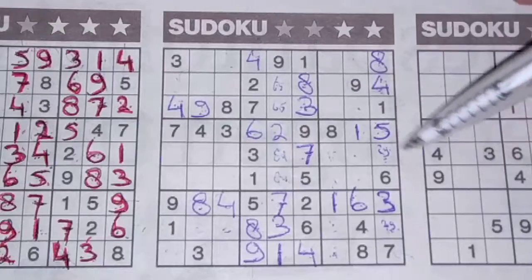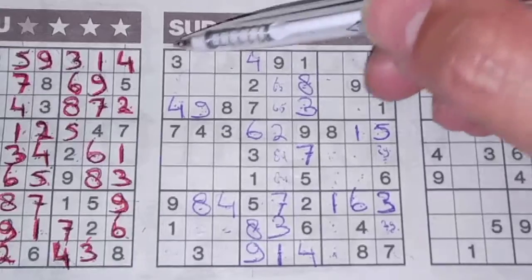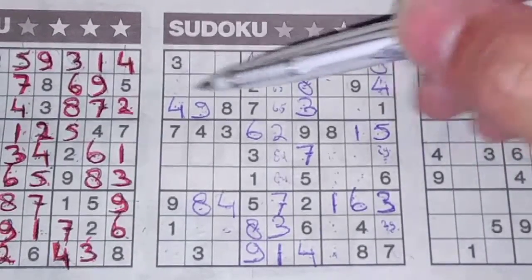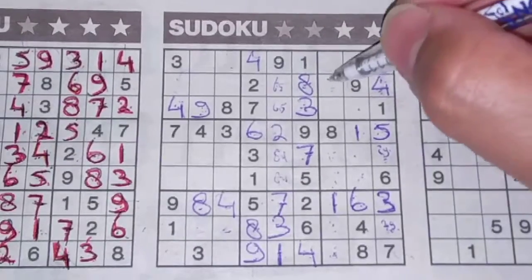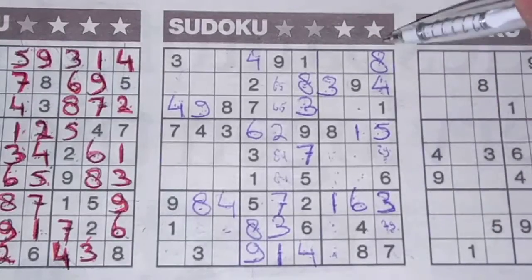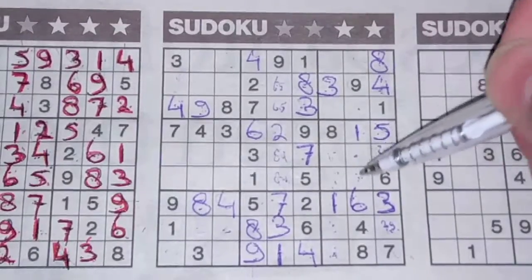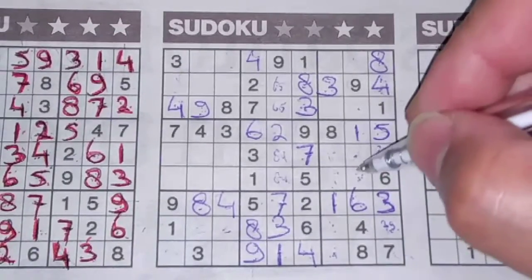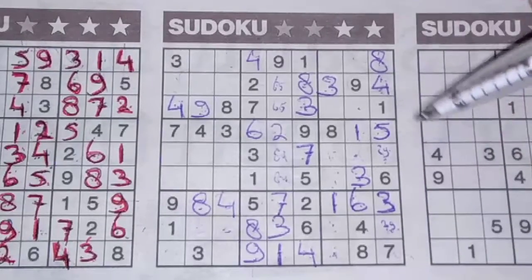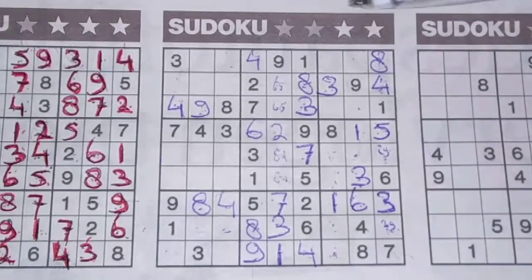How about the number 3? Yes, 3 in this row, 3 in the third row, so the row between the second row. The only place for the 3 should be there. 3 in this column, 3 in the last column, so the column between. The only 2 places for the 3 should be here or there, but I see here 3. No 3 there. 3 should be here. All the 3s are used, I see.